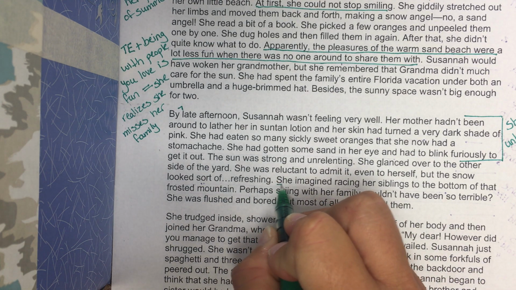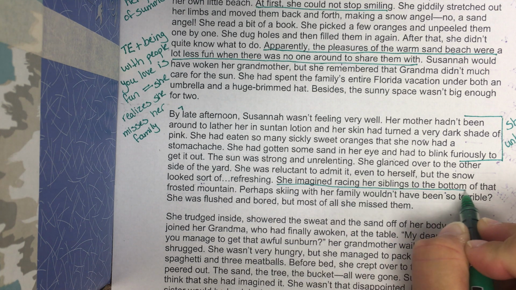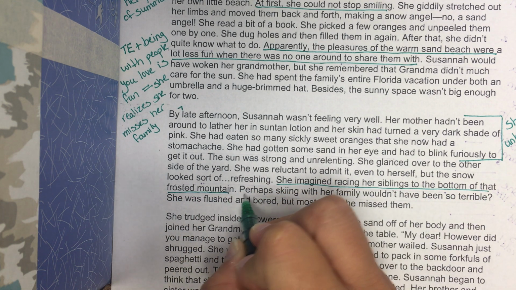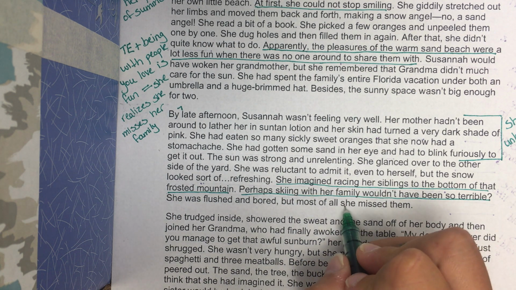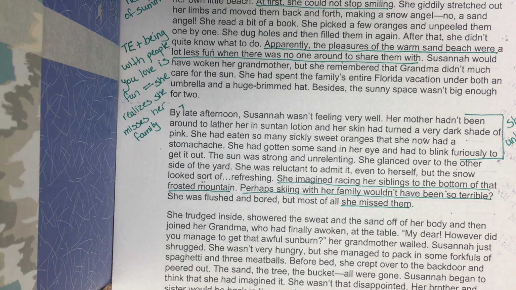Right here, she's imagining racing her siblings to the bottom of that frosted mountain. And perhaps skiing with her family wouldn't have been so terrible because she missed them. If you miss somebody, that means you want them around. And all these things that she thought were so bad, the mountain, and thought it was going to be terrible, I'm taking what I know, that if something's terrible, but you have somebody there that loves you and cares about you and makes you feel good, it's not going to be so terrible anymore.